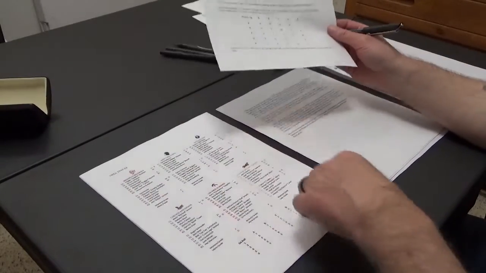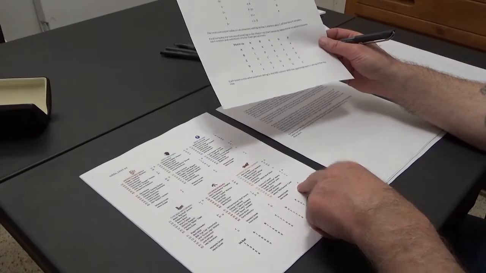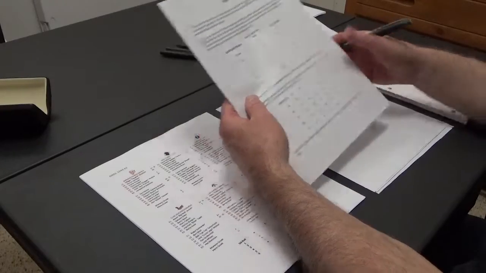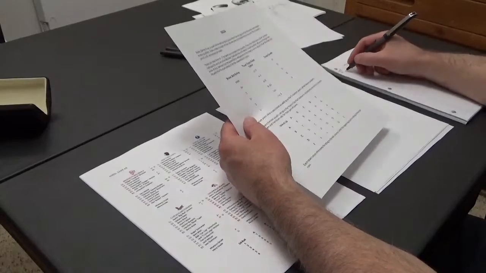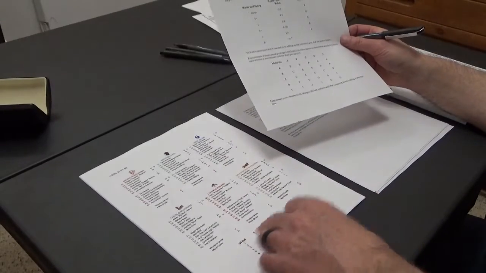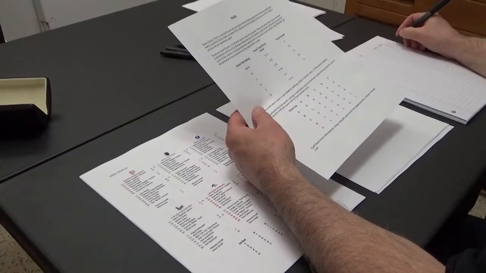Women, F versus C. This is, by the way, Chicago versus San Fran. F and C is F. So the women of Chicago are an F. The men are D versus D. That's going to be a D. Yep, D. And the women of San Fran are C versus F. That means they're going to stay a C. And the men are D versus D. They're going to stay a D.